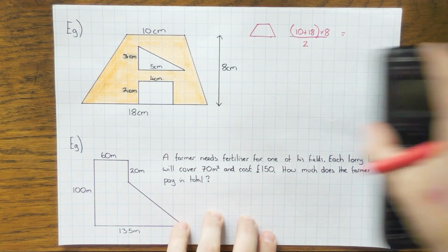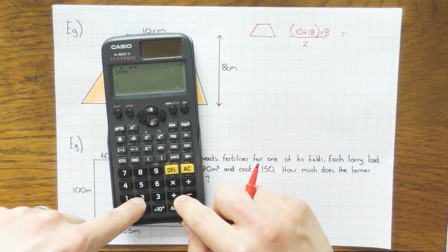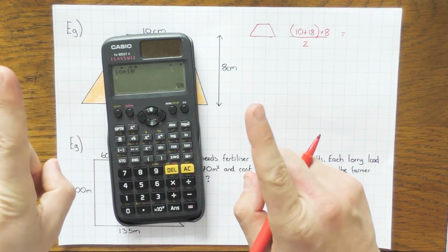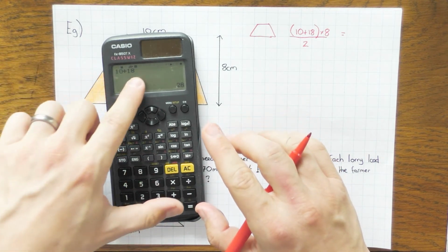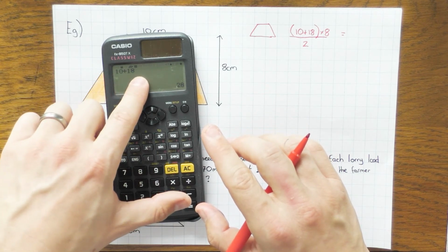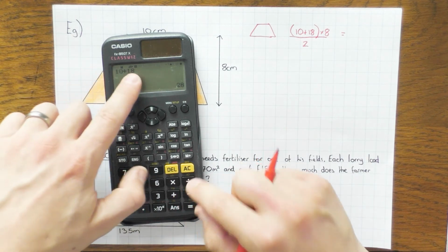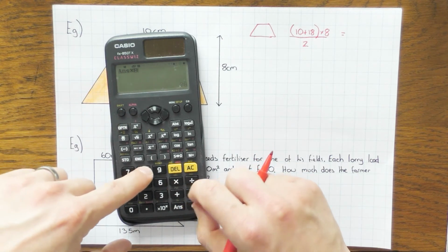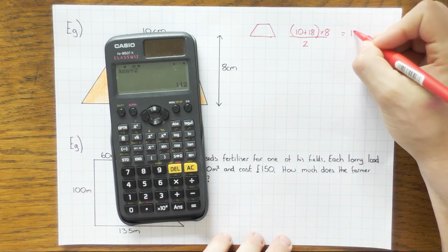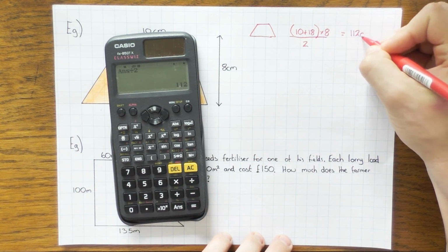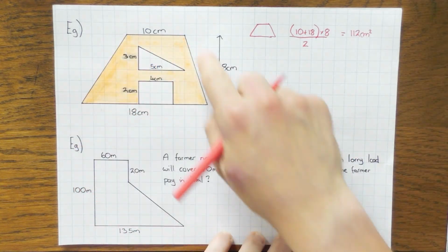Okie dokie, so I am just going to cheat with this one because the numbers are slightly big. So 10 plus 18, do that bit first, press equals. If you press times 8 now, without putting those in brackets, BidMaths will do 18 times 8, then add the 10. So just be careful that if you're going to do it step by step like I'm doing, make sure you press equals, times by 8, and then divide by 2. So we have 112 centimetres squared is the whole thing.